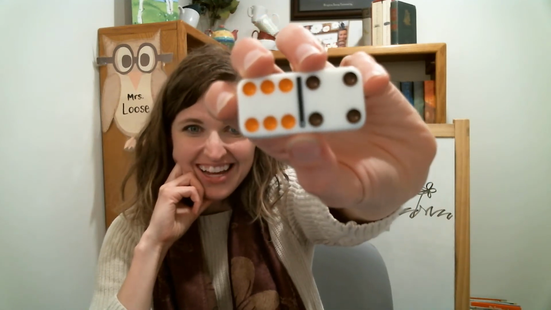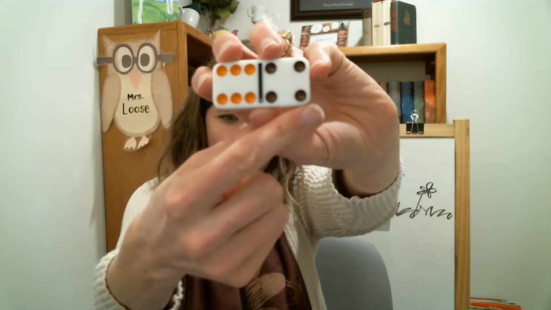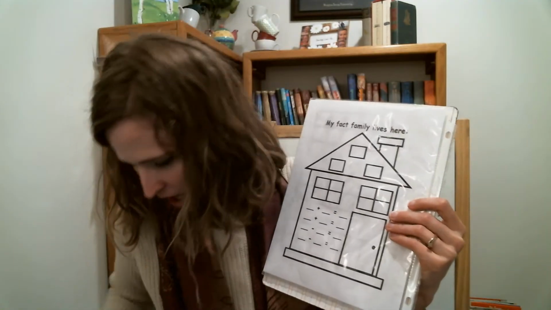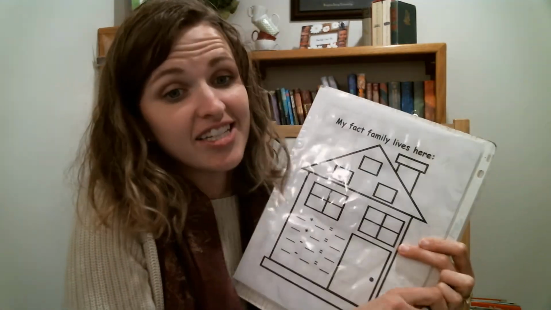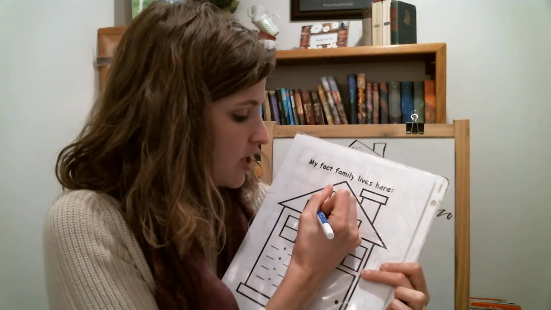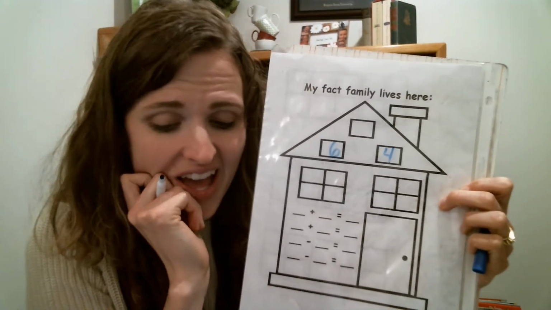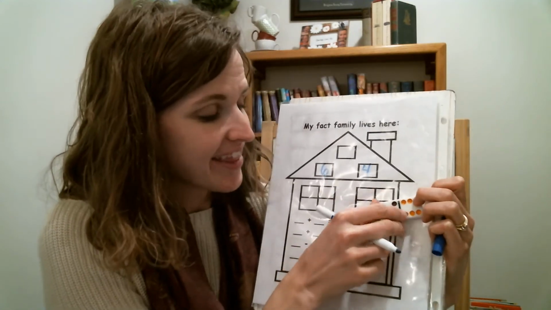What numbers did I get? I got 6 and 4. Then you start writing them on your board. The 6 and the 4, you might go, but that's just 2 parts. Well, it is. It's the 2 parts you need, and you have to figure out the whole on your own. How can I figure out the whole? Well, I just add them together.